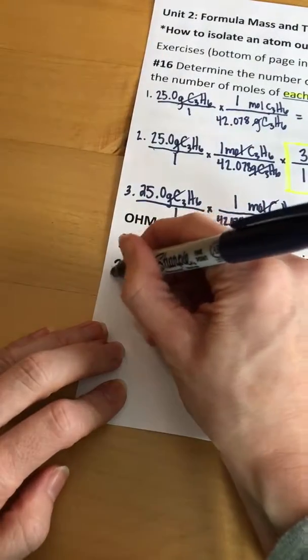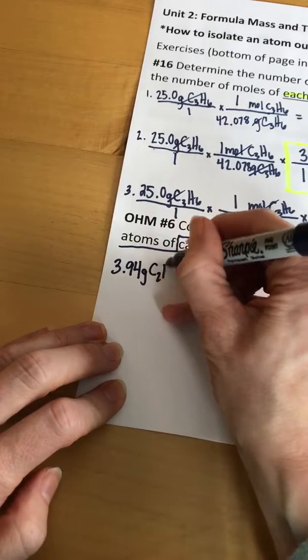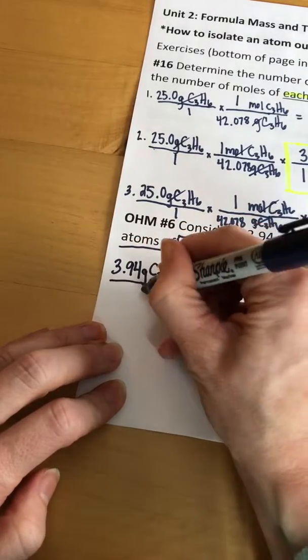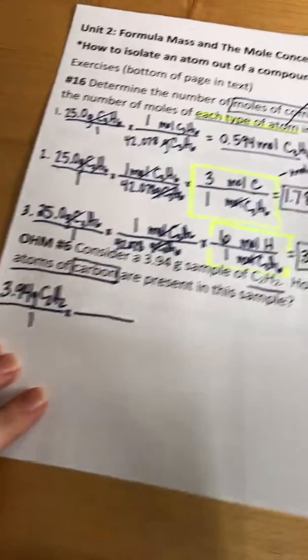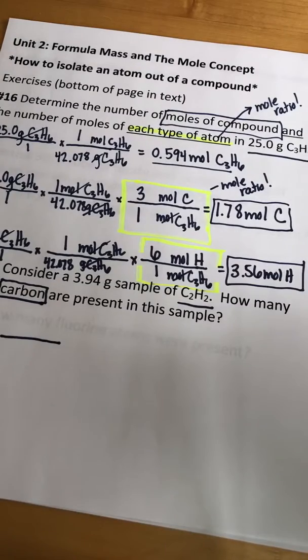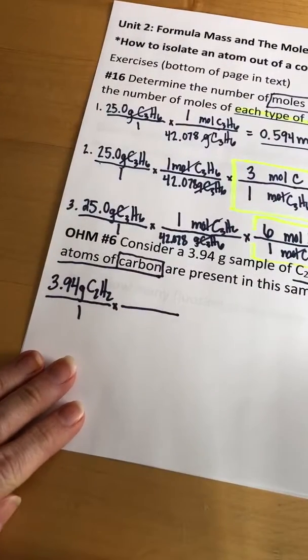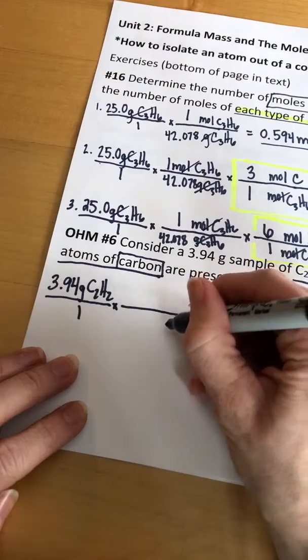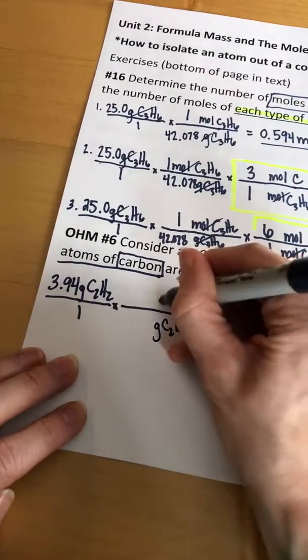So I'm going to start with my 3.94 gram C2H2. Since I want to isolate out carbon, the only way I can do that is by using that mole ratio step. The only way I can use the mole ratio step is if I am in moles. So my first conversion is going to have to be from grams to moles.